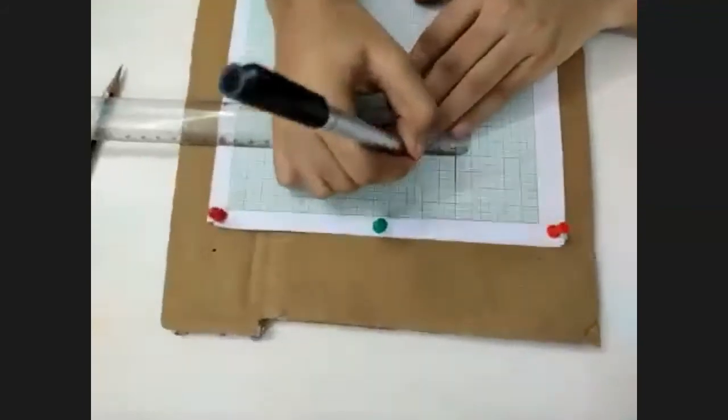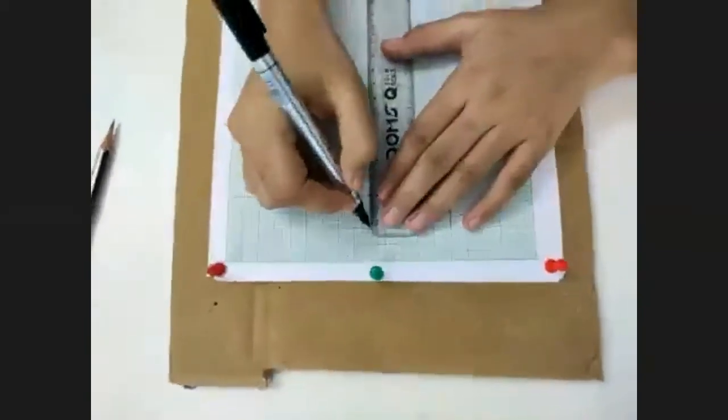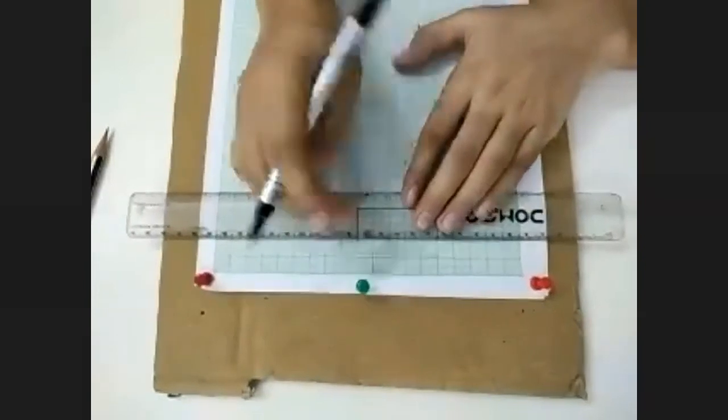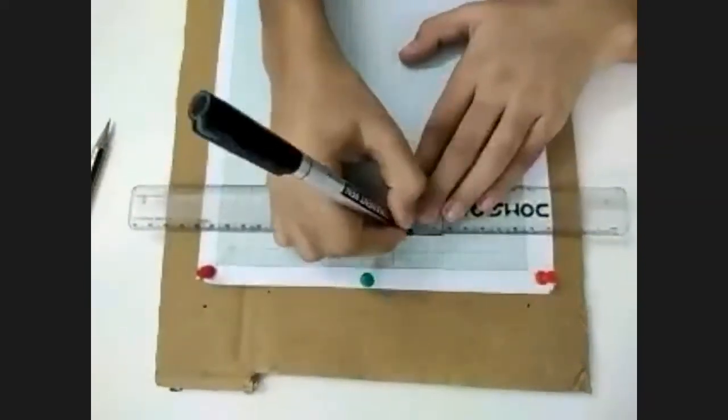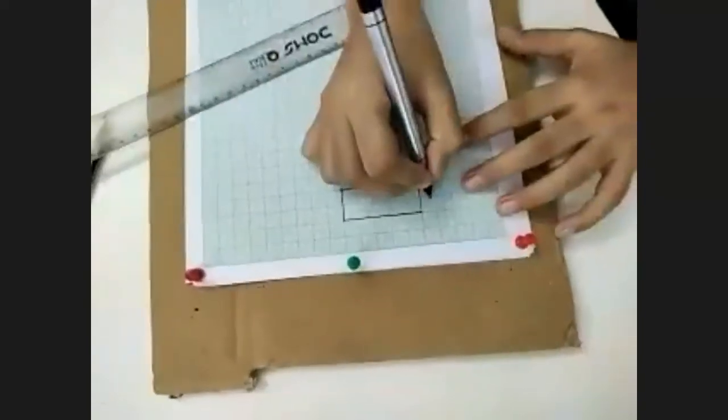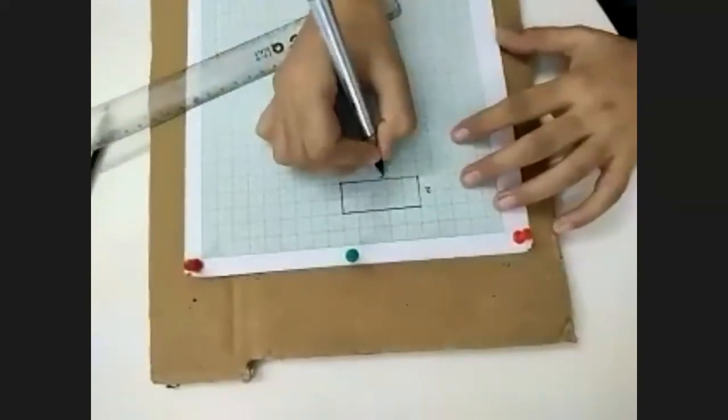All the participants, wherever you are, please draw rectangles of your choice, anywhere on the graph, using your graph paper.